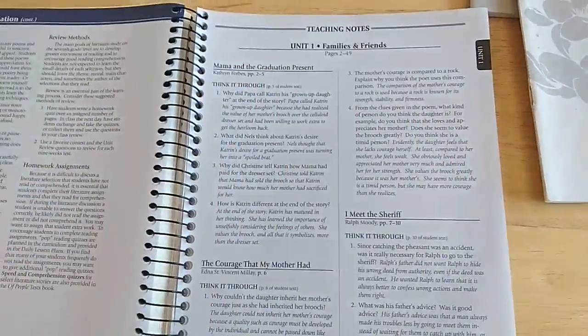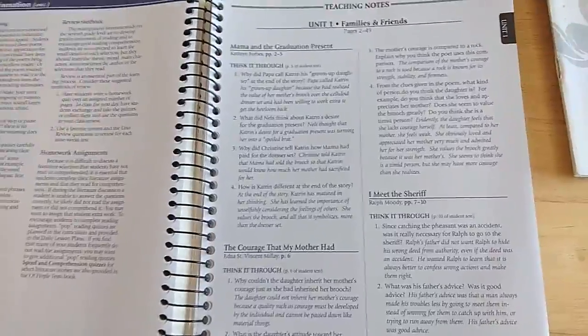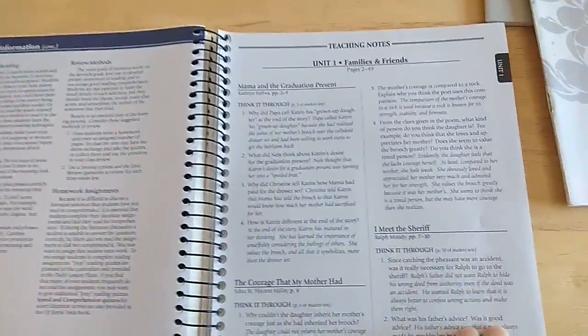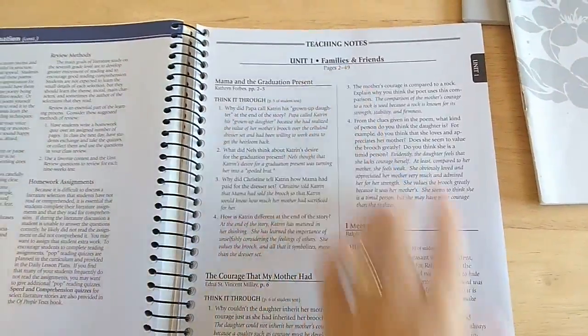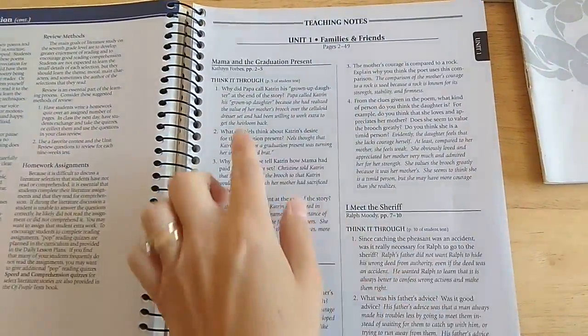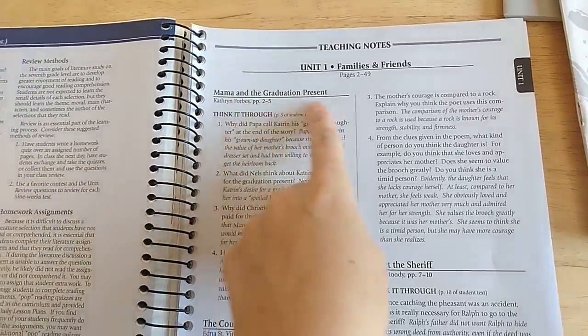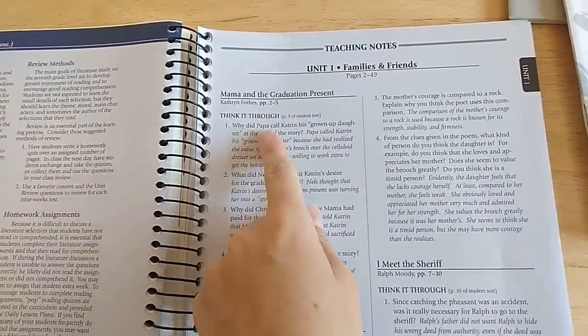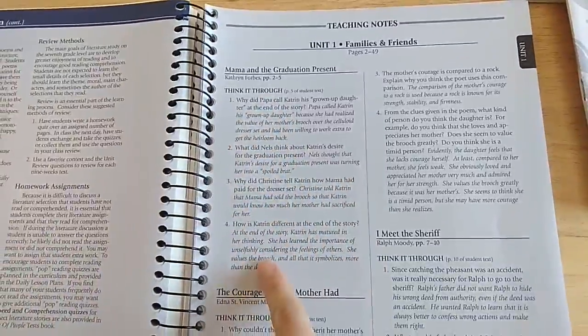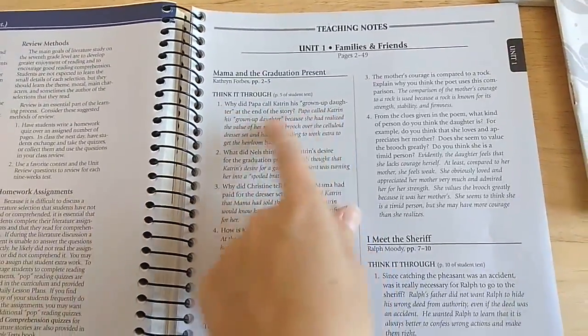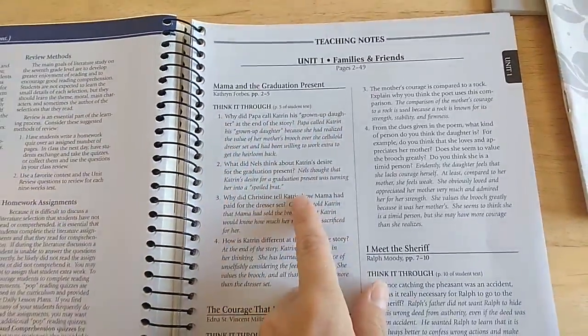So remember, how many were there? Is it 9 or 10 units? I forget now. 9. 9 units, and each unit had a different theme. So Unit 1, Families and Friends. The first one that the student was reading was Mama and the Graduation Present, and these were the Think It Through questions. Remember there were 4? So this is the question, and here's a possible answer.